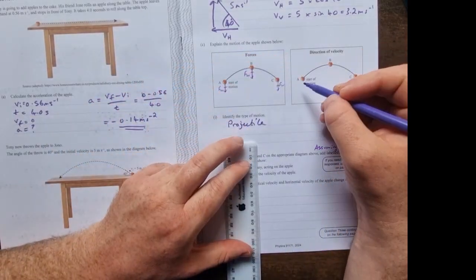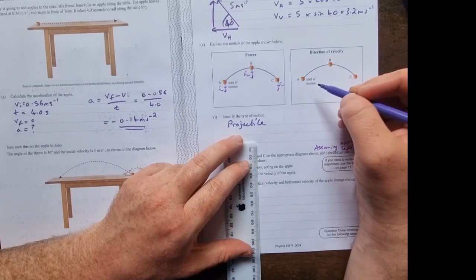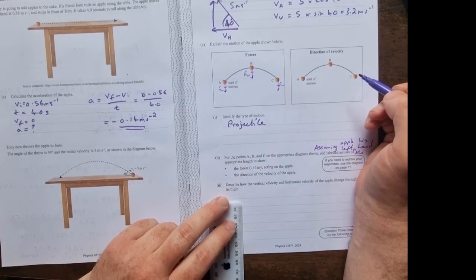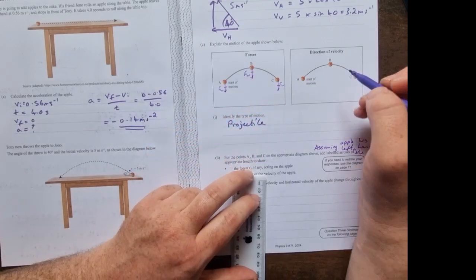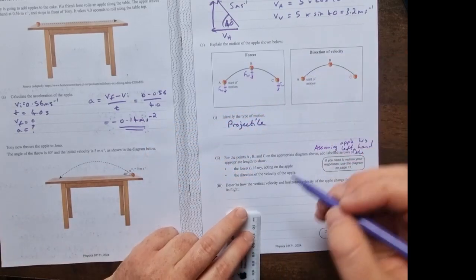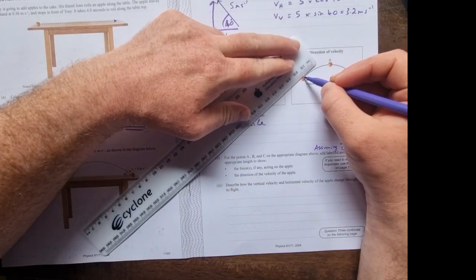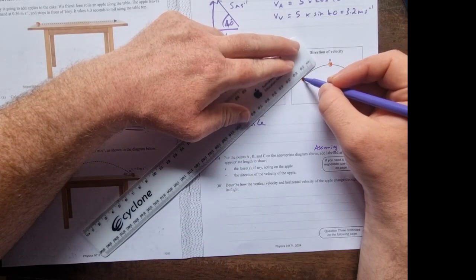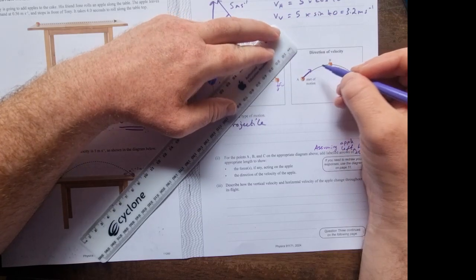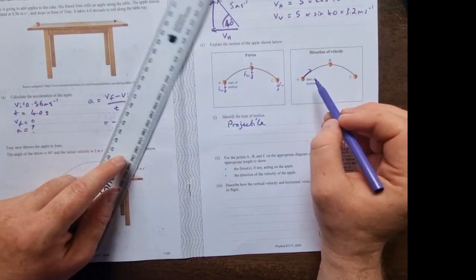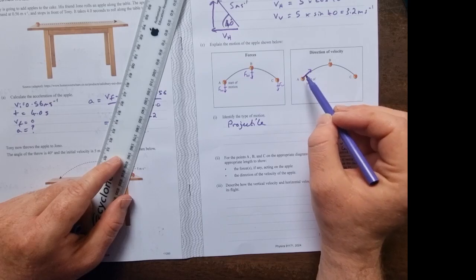I'm in two minds. I could break these down into the horizontal and vertical components now, but because I'm going to be asked about that in part 3, I might just label that the direction of velocity is going to be that way. So that's combining a horizontal velocity and a vertical velocity.